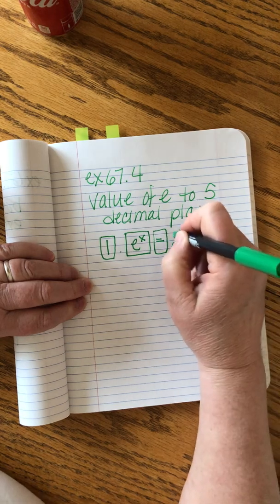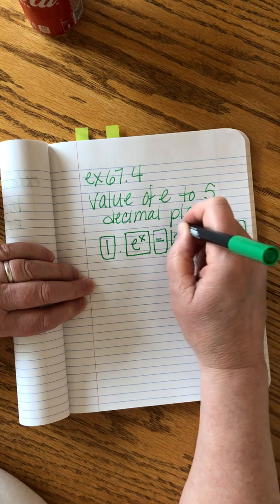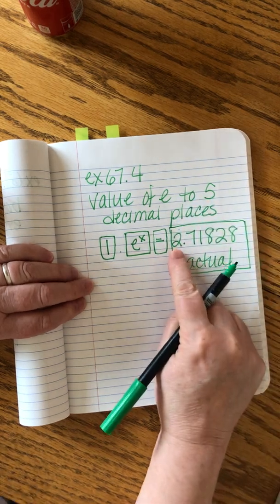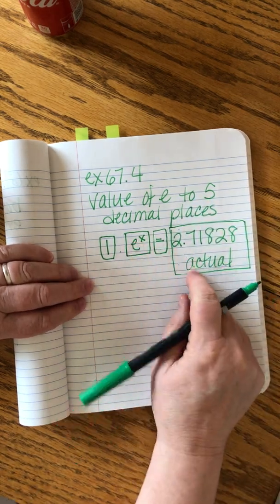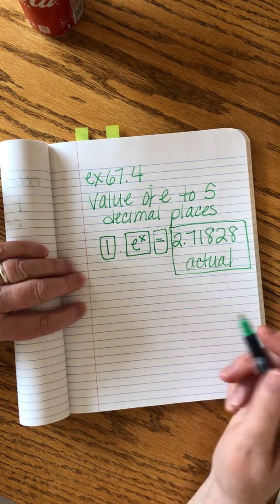Okay, so it happens all the time that we forget what are the decimal places for that number e. Just enter 1 as the exponent and you'll get it. All right, one more.